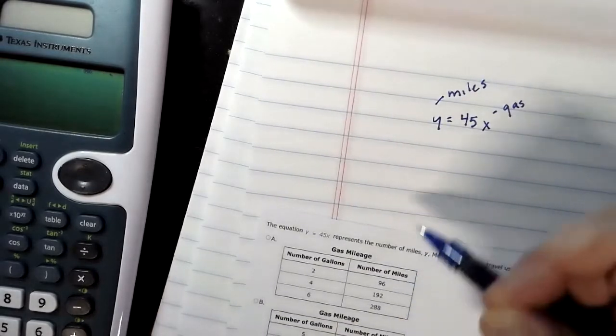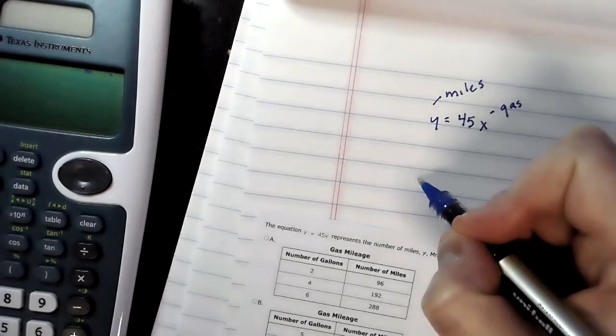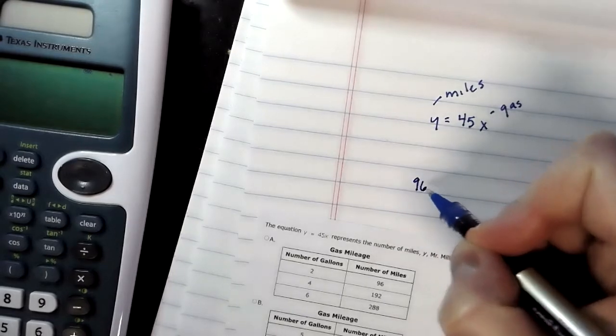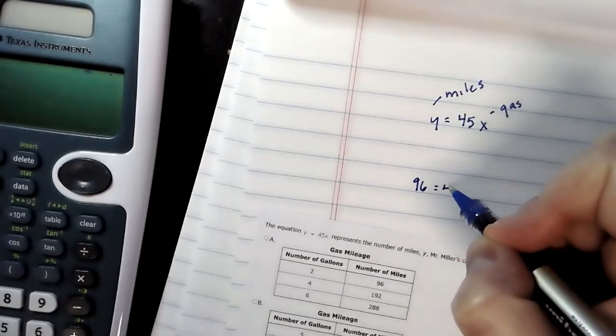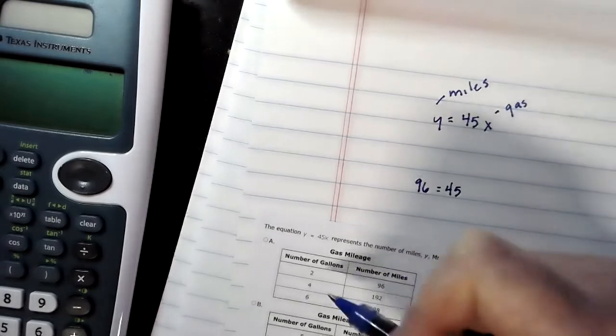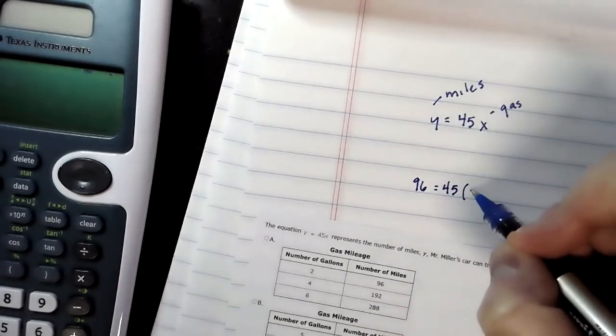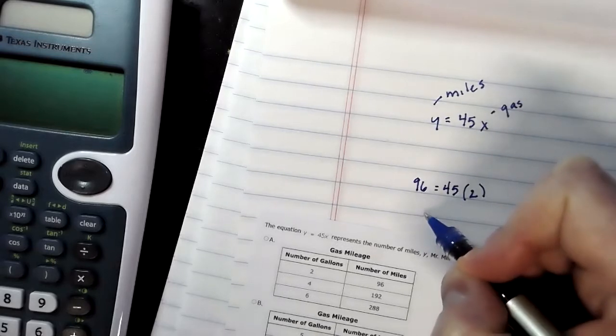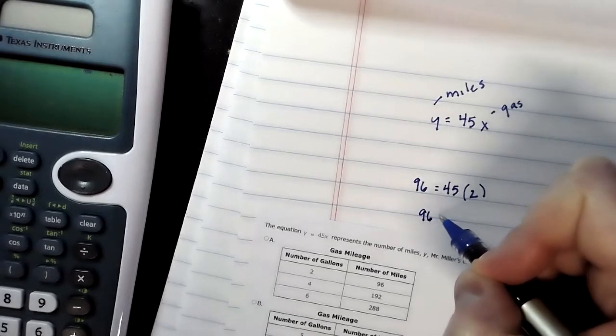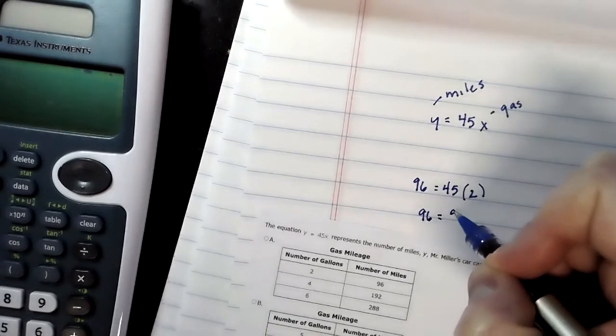96 miles, that'll be y. So we're going to substitute the 96 for y. Equals 45 times how many gallons? 2. And this means 96 equals 90.